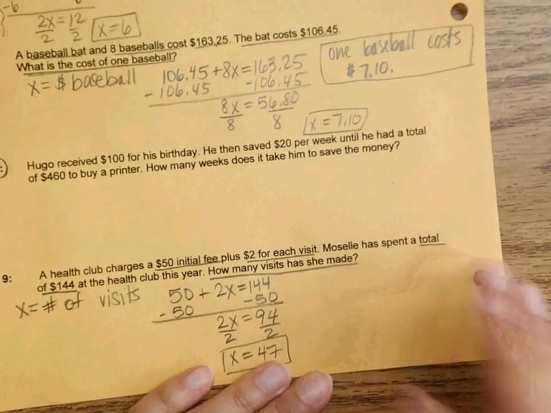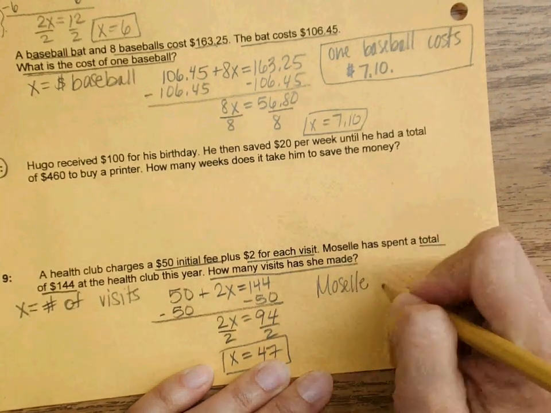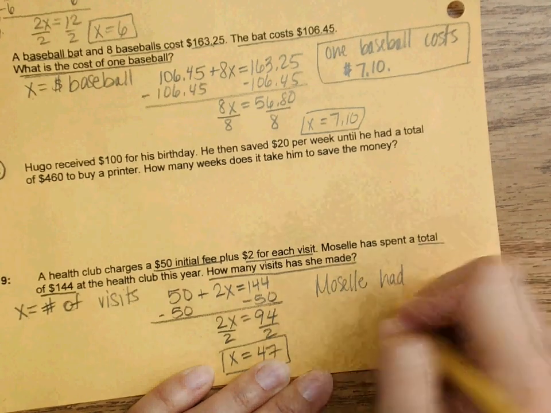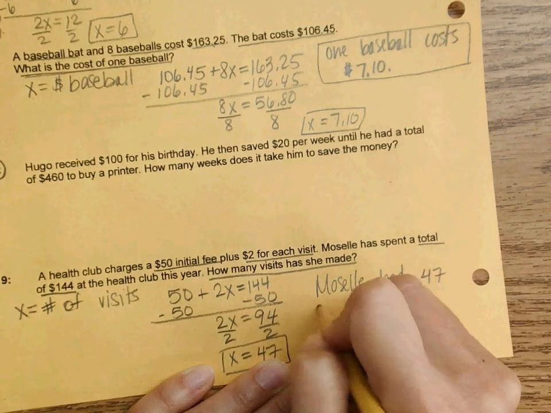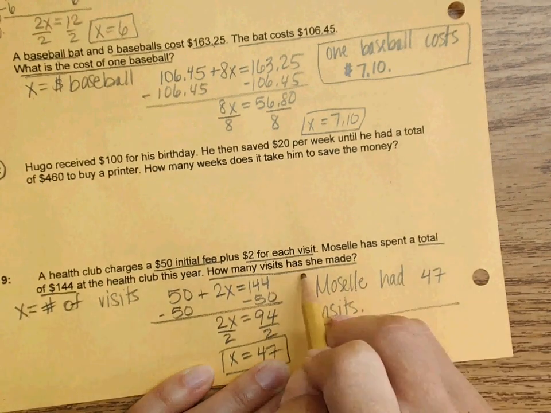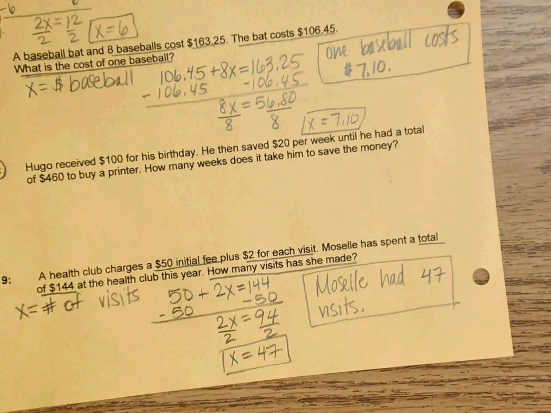And we'll go ahead and write our sentence that Moselle had 47 visits. You're allowed to write more to that sentence if you want, but that's enough.